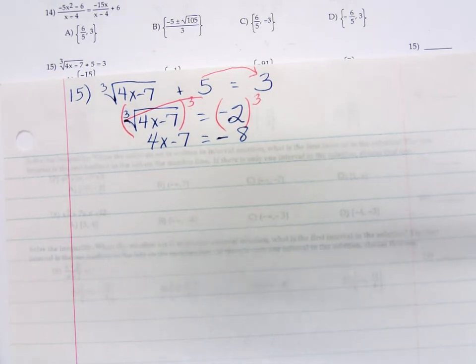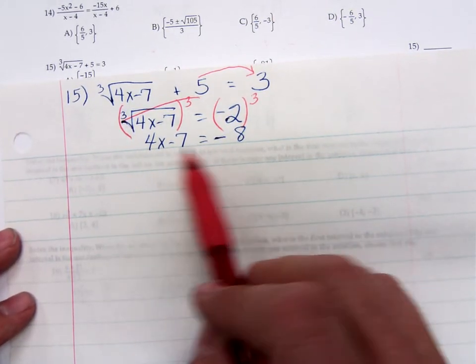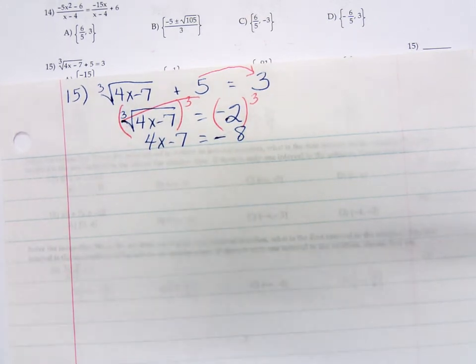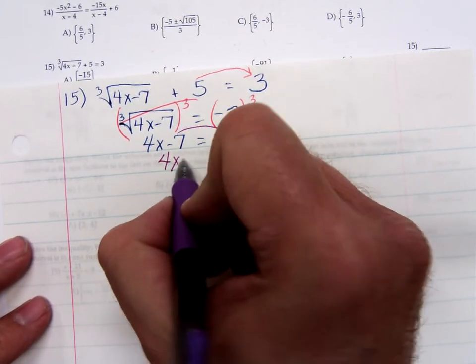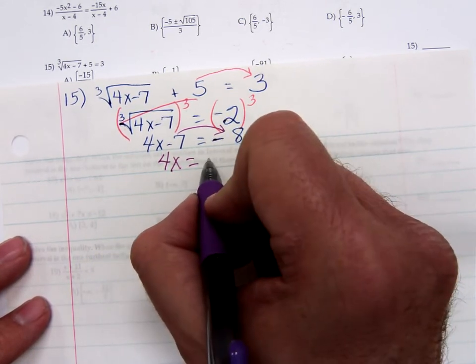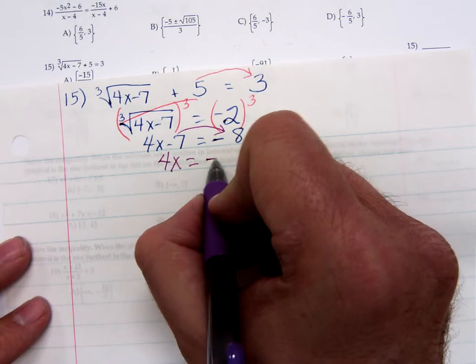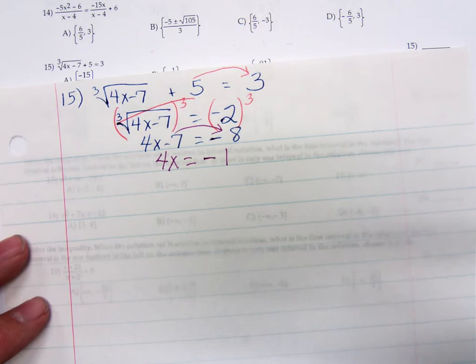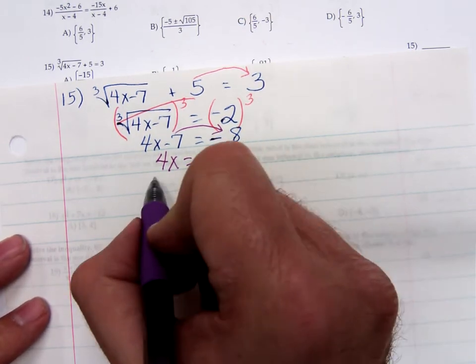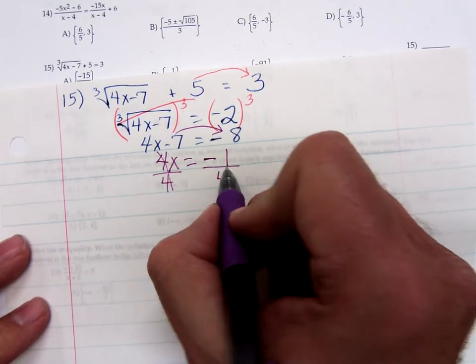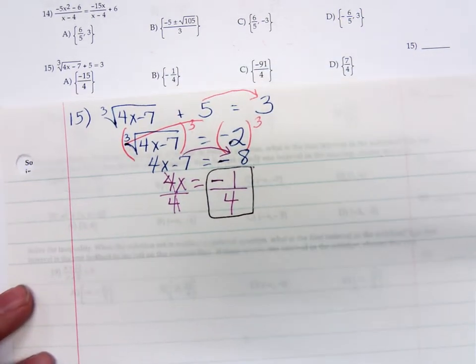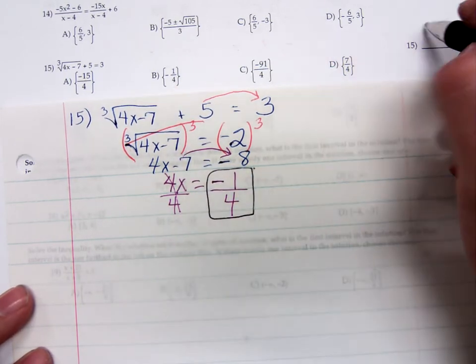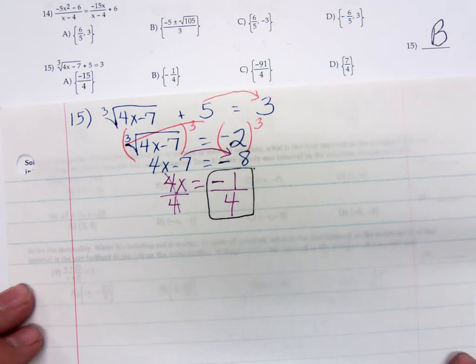So let's see. Isolate the x now. We have a linear equation. There's no x squared in it. So all we have to do is isolate the x. I think I was pretty kind to y'all on these. So add the 7. So we have 4x equals, is that a negative 1? Negative 8 plus 7, negative 1. Then divide by 4. So a negative 1 over 4 looks like our answer here. That is B. Answer choice B.